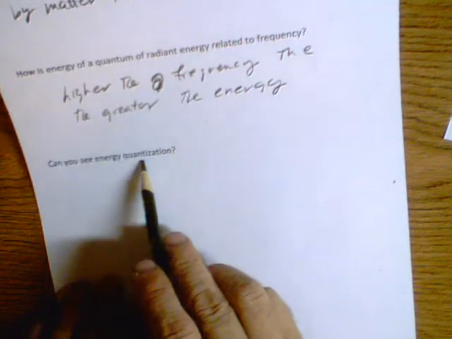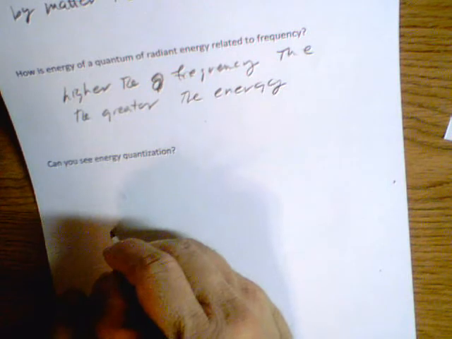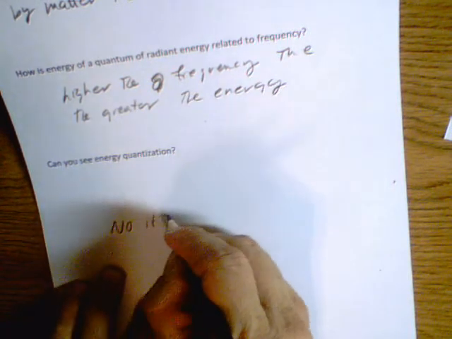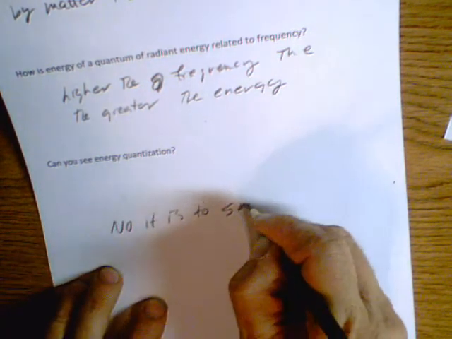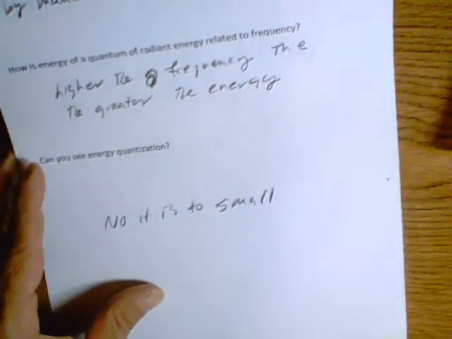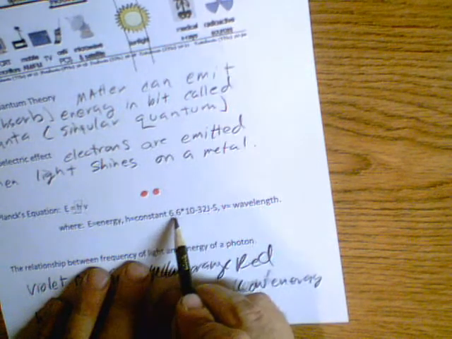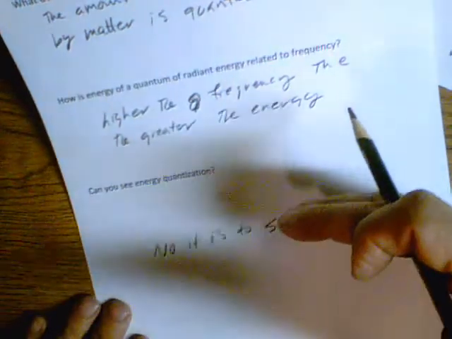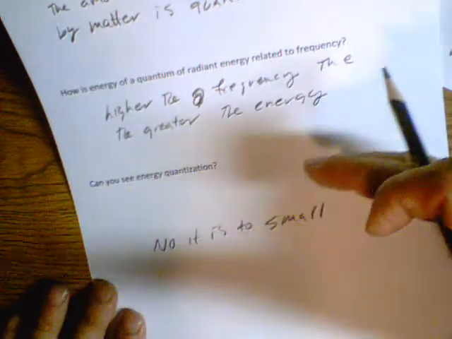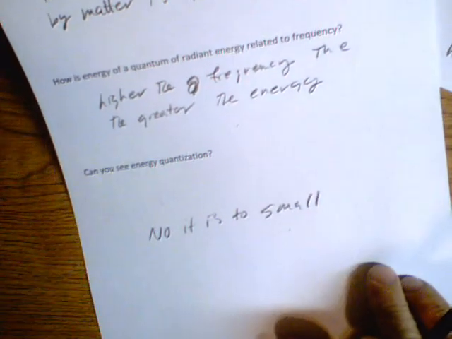Can you see energy quantized? No, it's too small. Now we talked about how small it is because, as you can remember, Planck's constant is very small. Remember, joules per second. This is a very small number, so you can't see it. So it goes in steps, but because the steps are so small, you can't see it. So the short answer is no, you can't see it.